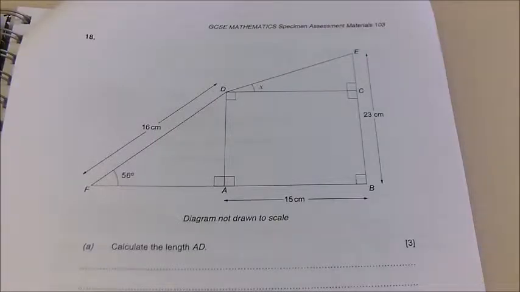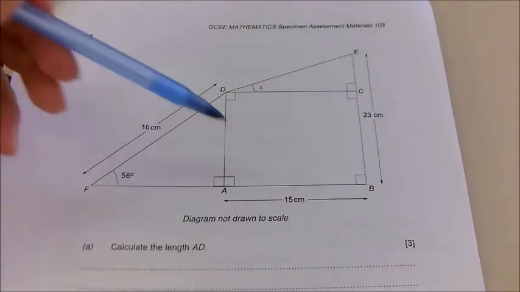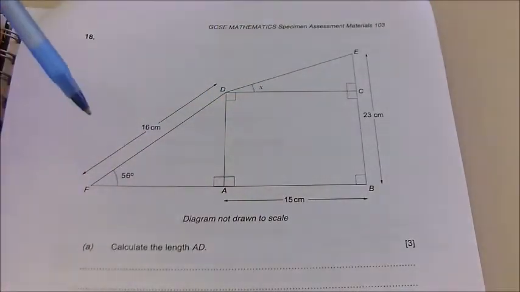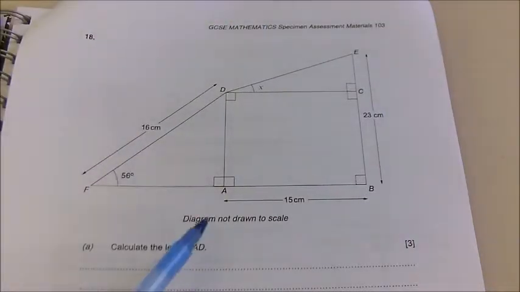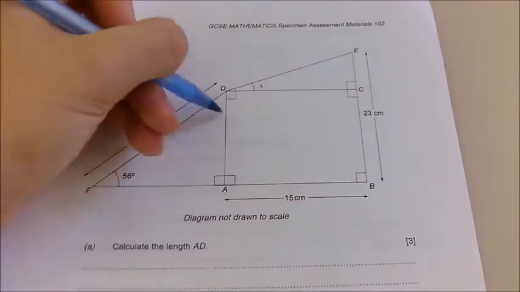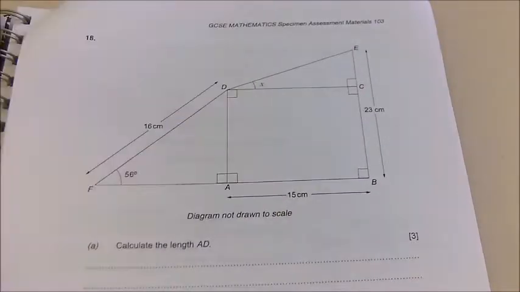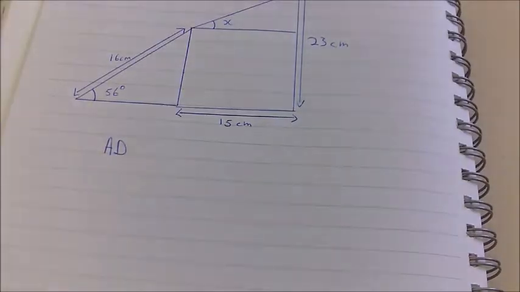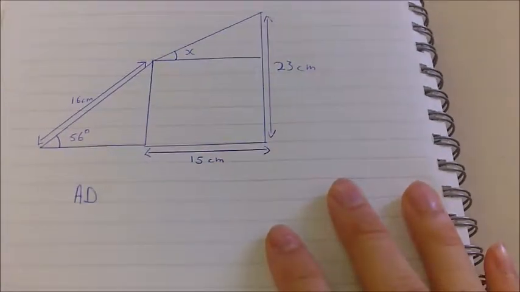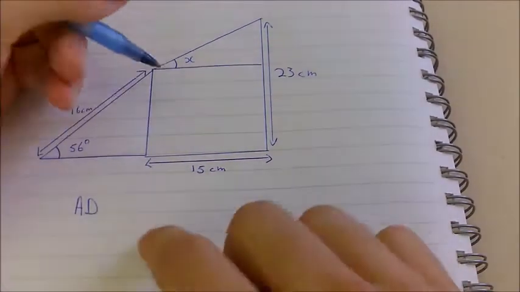So question 18, this is the final question on the intermediate paper, is we've got a diagram here of a triangle, a rectangle and another triangle, or what I assume to be a rectangle, it may be a square, and they're asking us for length AD. So we're looking for this length here, A to D. I've got a diagram drawn here, and we're looking for length AD. So it's this length here.